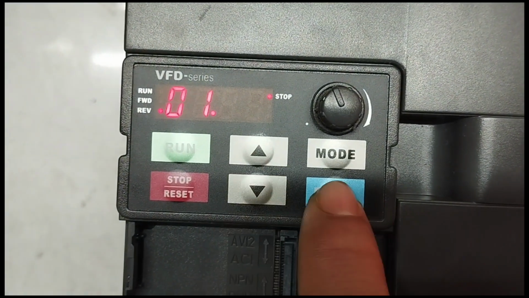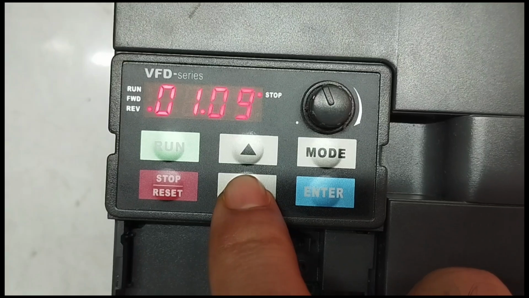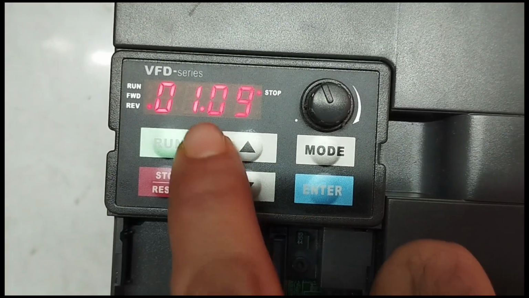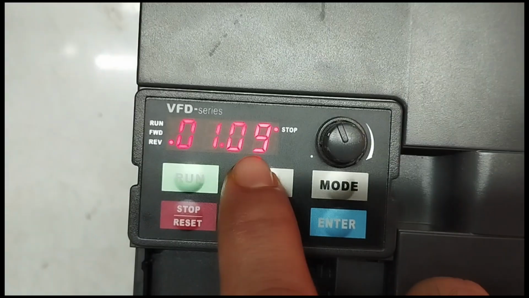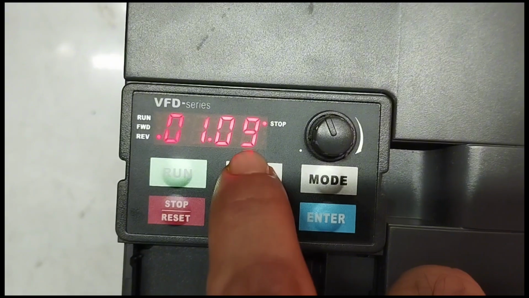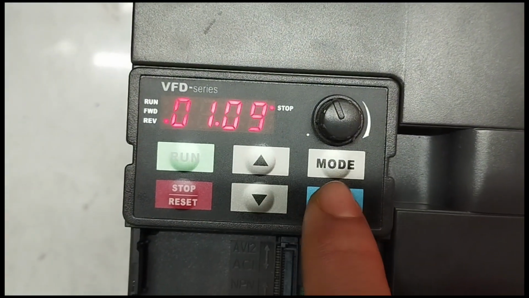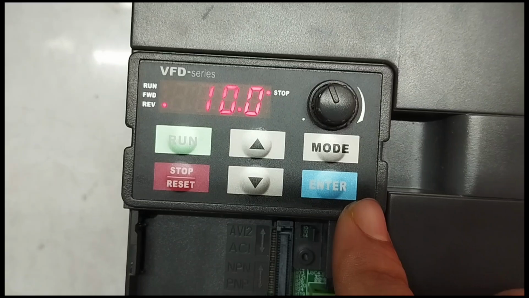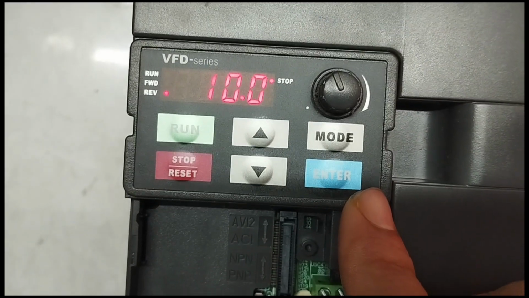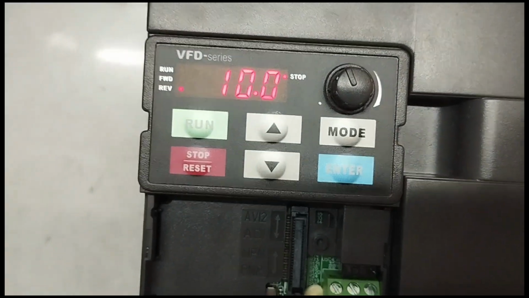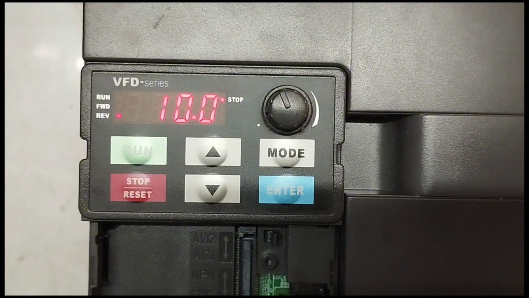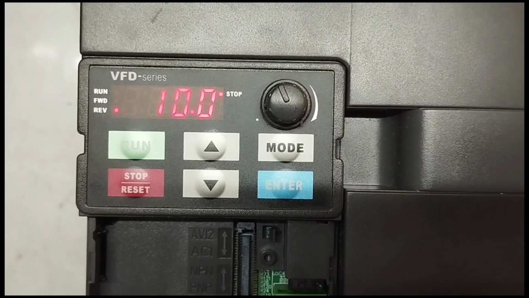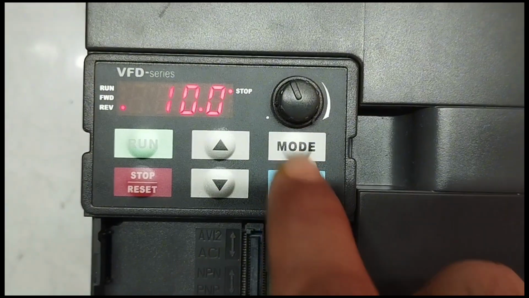Zero 01, enter. 09. This is the acceleration programming code. Enter. Now 10-second acceleration time. That means 10 seconds is required to reach the full frequency of the motor.